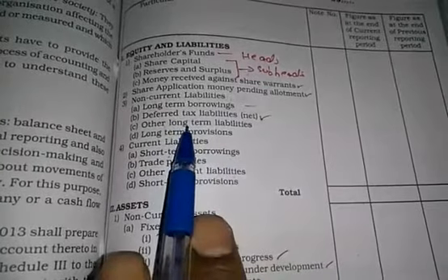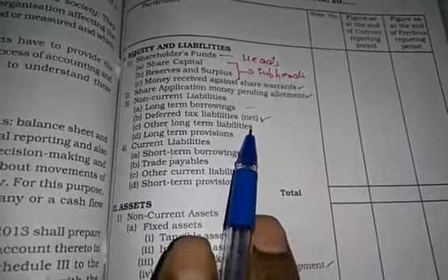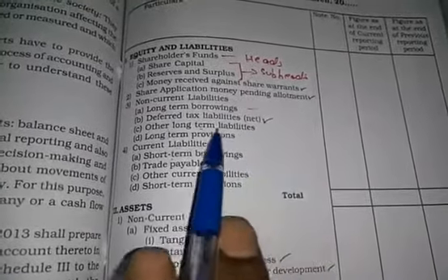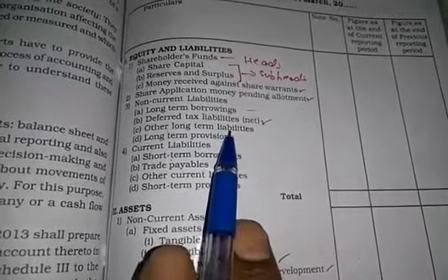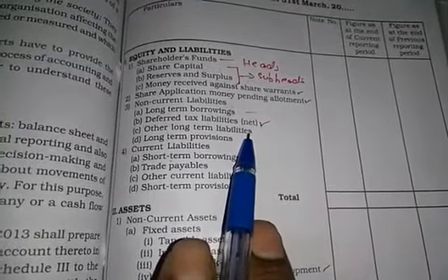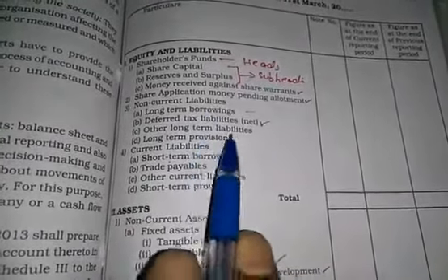But in other long-term liabilities, suppose we purchase the machine of rupees 20 lakh and the amount of rupees 20 lakh will be paid in installments. So it will come under the long term liabilities. In this one, the cash will not come in the business, okay, but in the long term borrowing, the cash will come in the business.